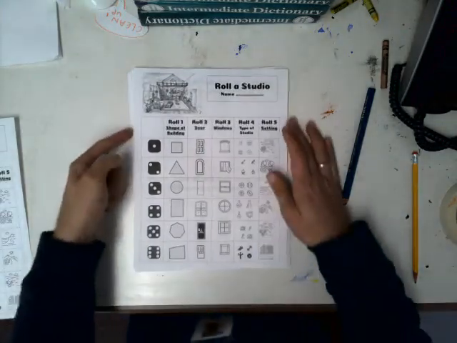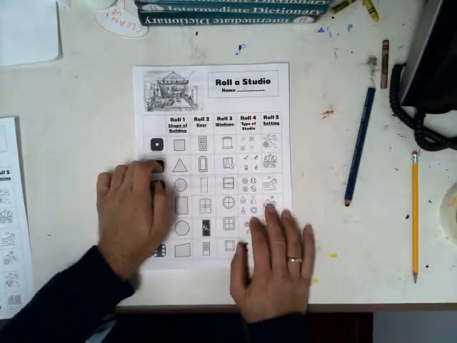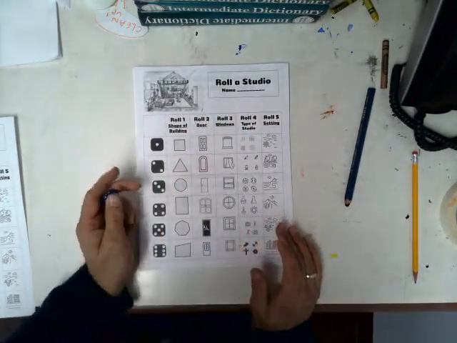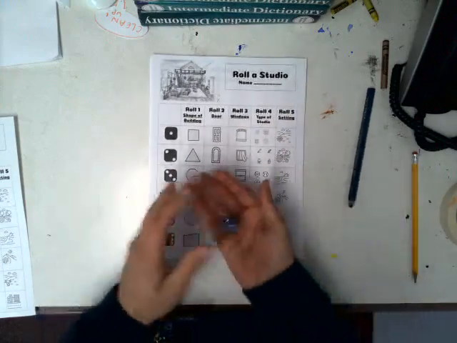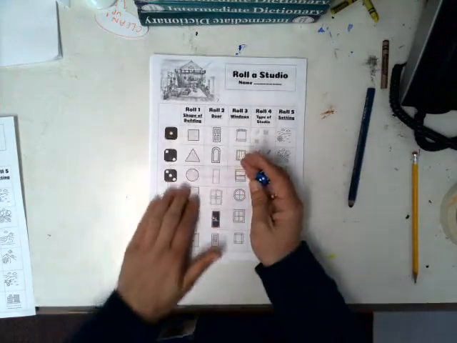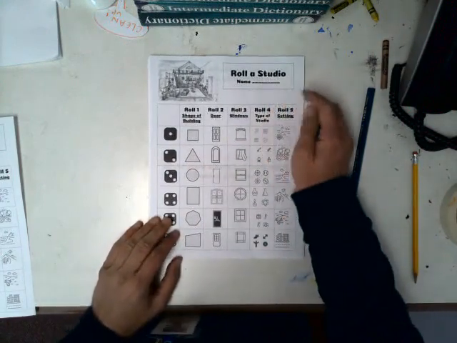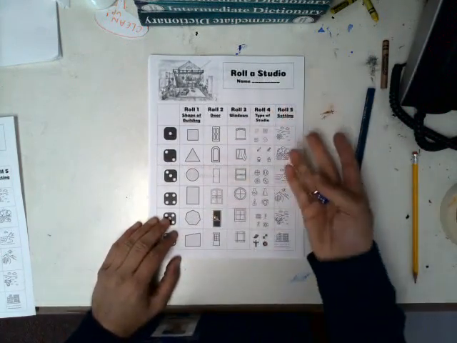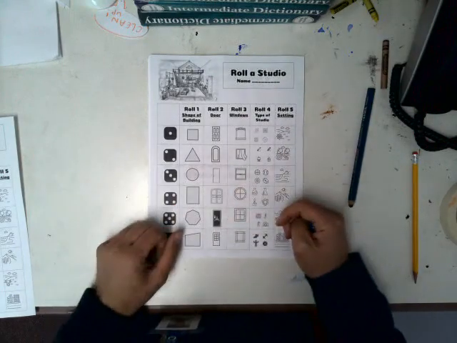Hello, students. I'm sorry that I'm not here today, but I've made a pretty fun activity for you to try with our substitute. It might look familiar because we've used this before. You are going to use a dice to roll some different things that will create a studio for the arts, for music, maybe for sports, science, all kinds of different stuff.